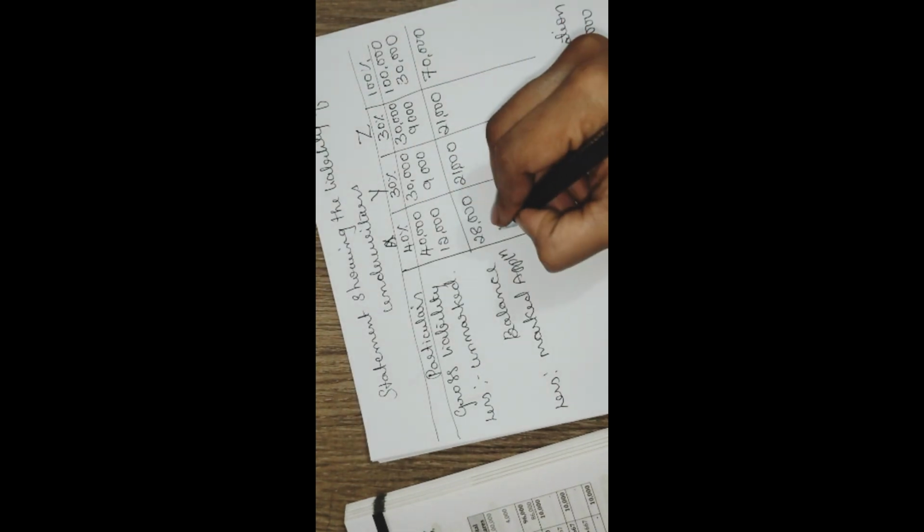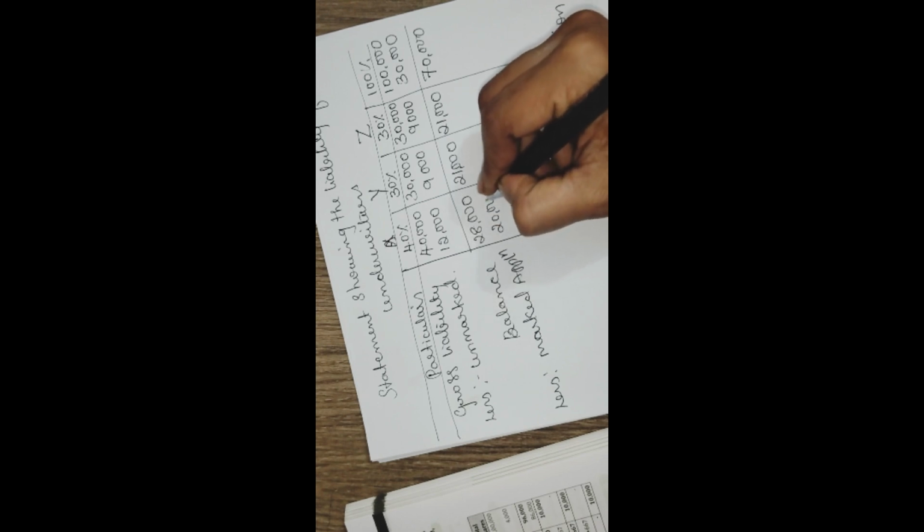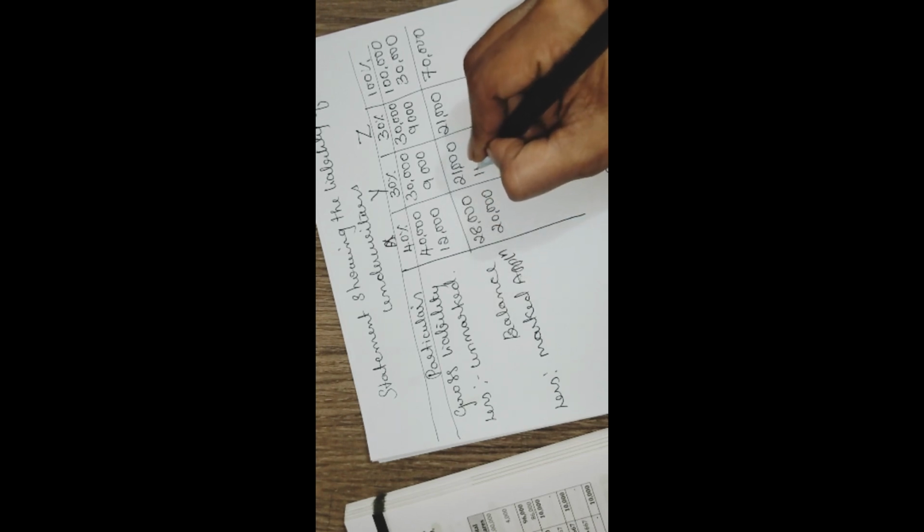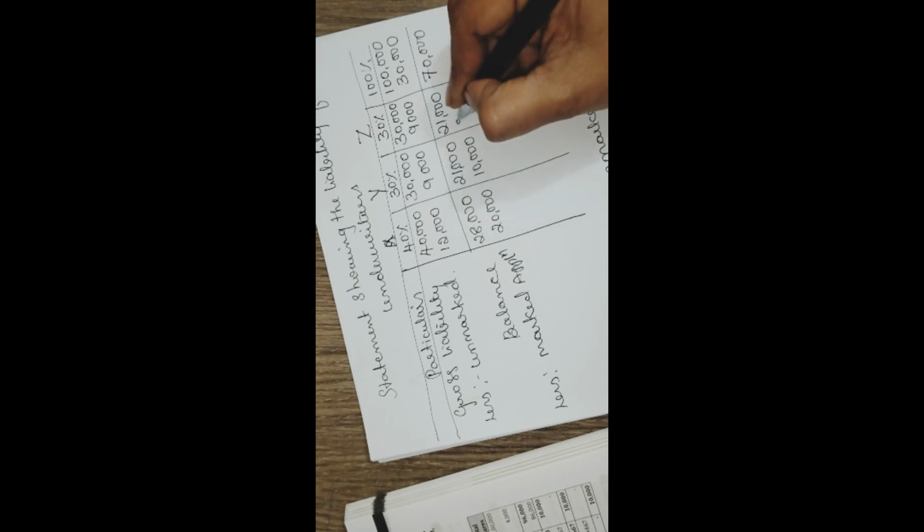Okay. Then from this you have to minus the marked application. The marked applications are for X 20,000, Y 10,000 and Z 20,000. Total 50,000.